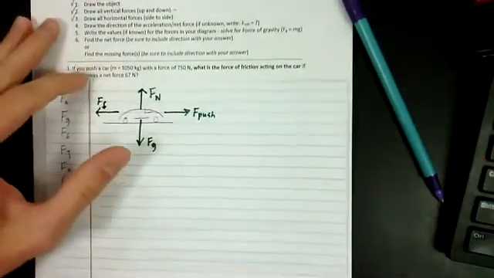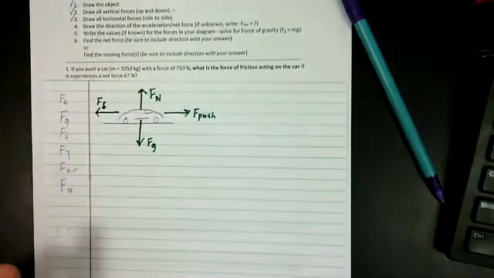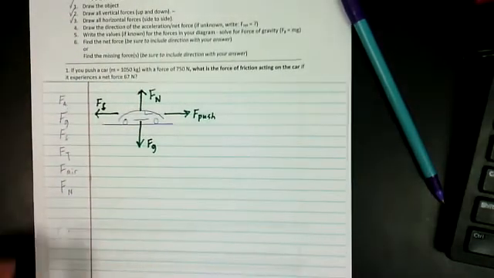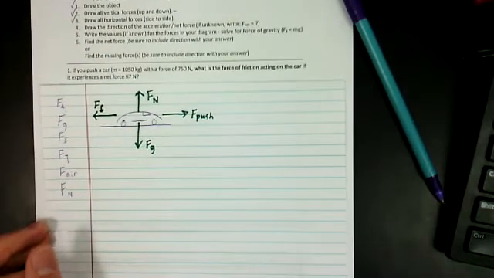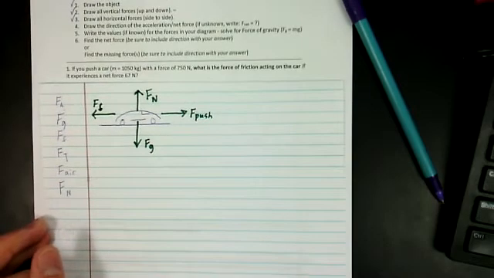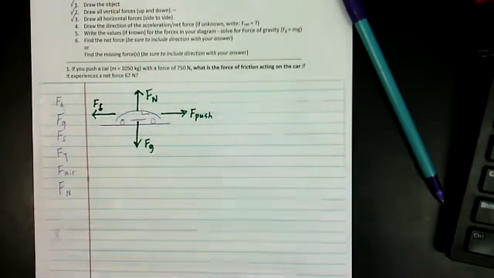So what direction is it? Well, it's not up and down. And I know it's not up and down because the car isn't going up and down, right? There's no motion change up and down. Remember, net force is what causes a motion change. So to figure out the direction, you just ask yourself, what direction is the motion change? Well, it's not up and down.